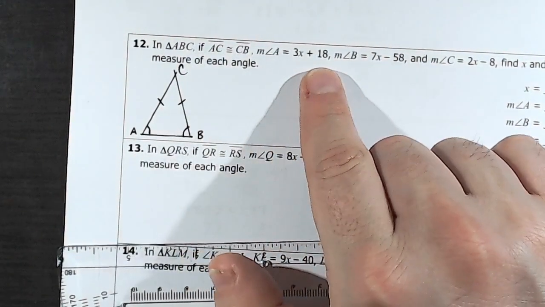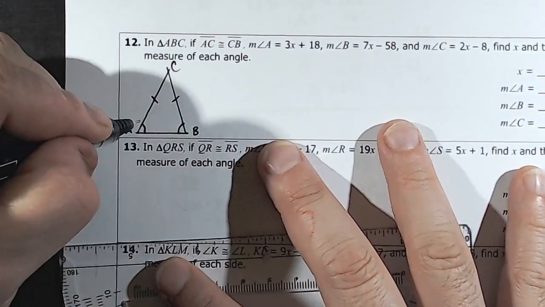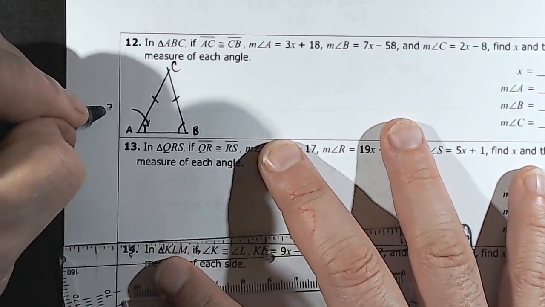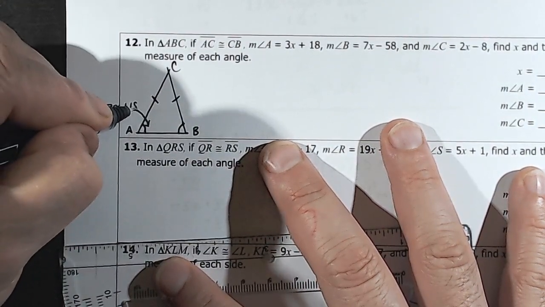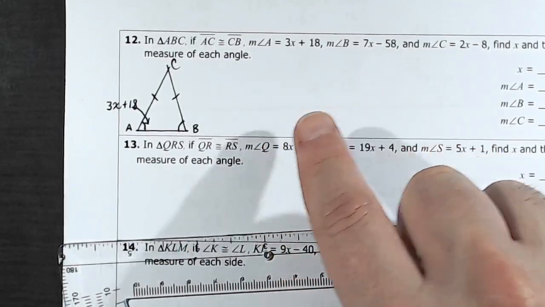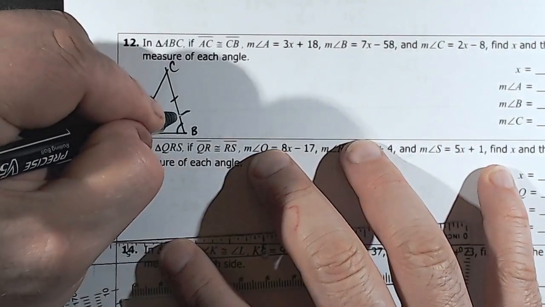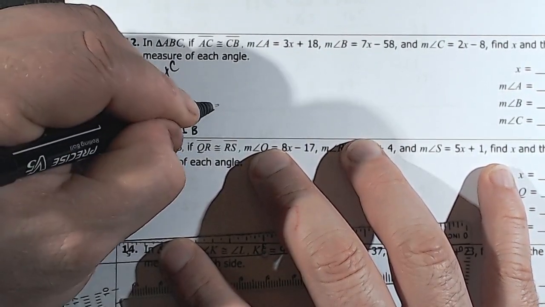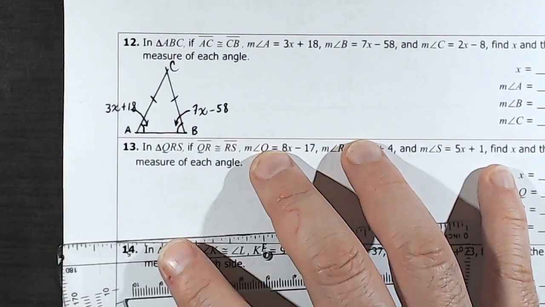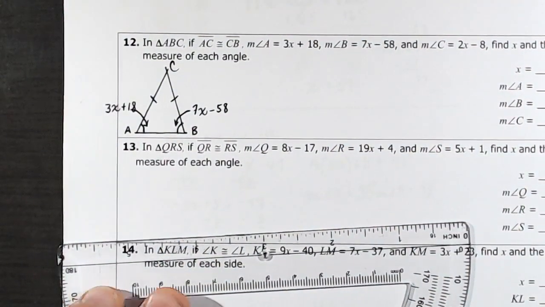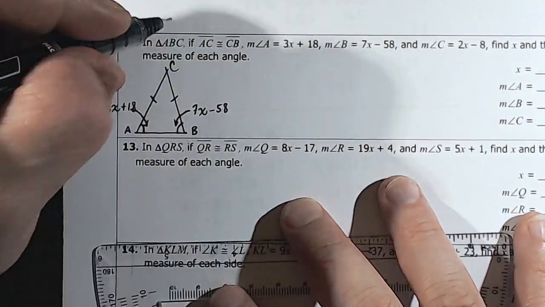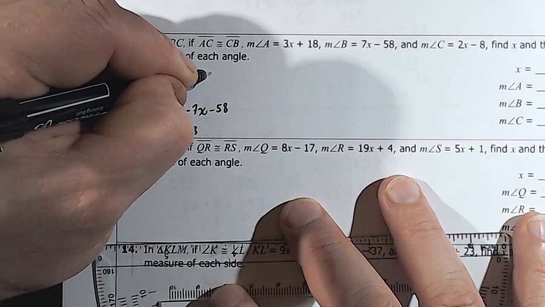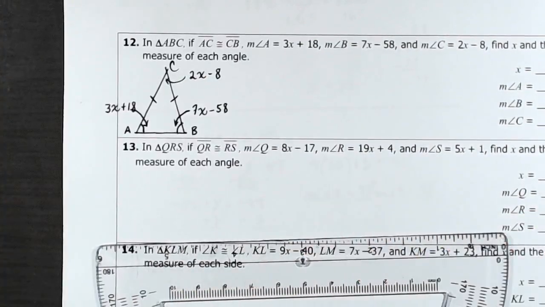The measure of angle A is 3x plus 18. Right? So this angle is 3x plus 18. The measure of angle B is 7x minus 58. Well, we know that they're the same by the isosceles triangle theorem. The measure of angle C is 2x minus 8. Find x and the measure of each angle.